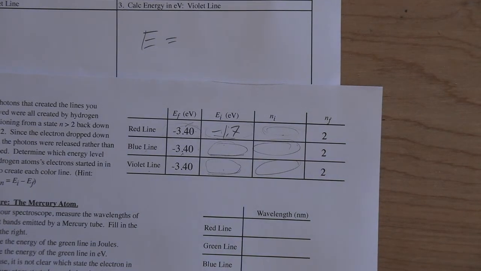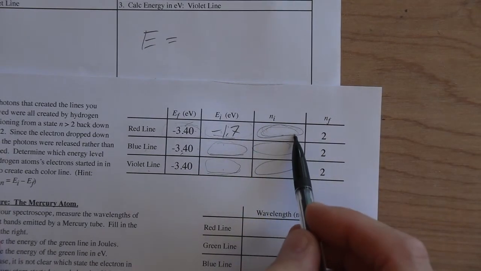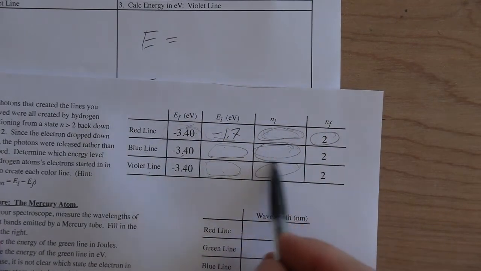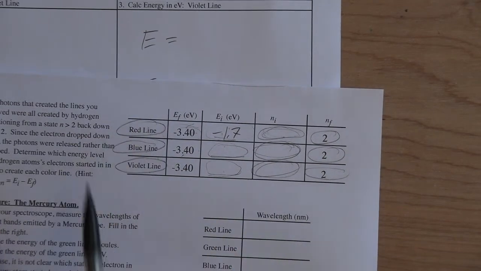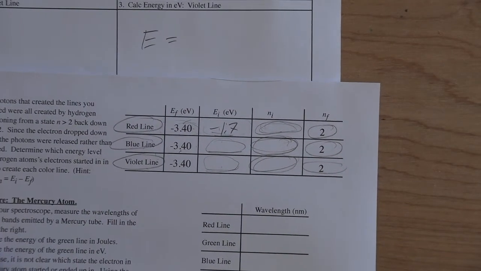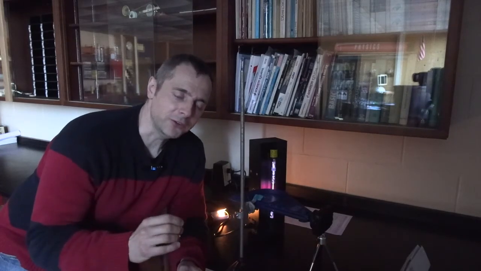All right, so we've finished with the hydrogen atom. We figured out where the electron started and where it fell to, where it started, where it fell to, to produce these three lines that we saw in the spectrometer. So that was the hydrogen spectrum.